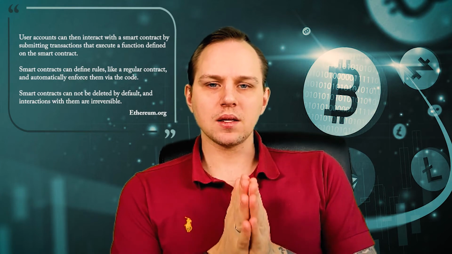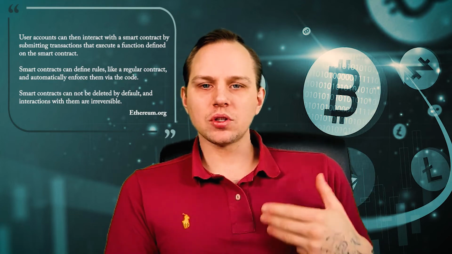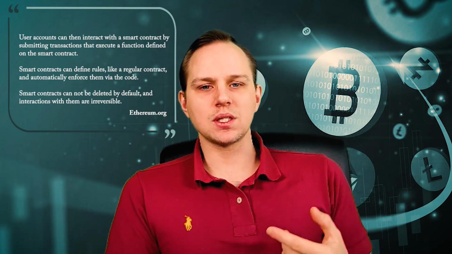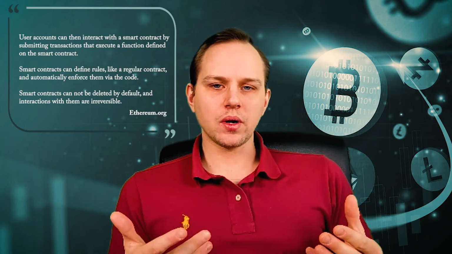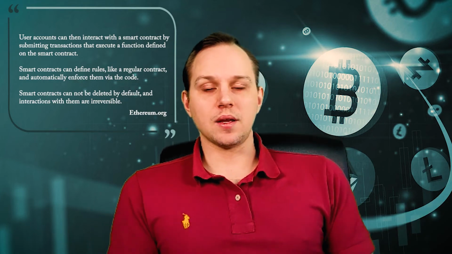They have payments. DeFi enables quick, frictionless, trustless, and creative payment methods. This is one of the key roles that smart contracts will play. User accounts can interact with the smart contract by submitting a transaction that executes a function defined on the smart contract. Smart contracts can define rules like a regular contract and automatically enforce them via code. Smart contracts cannot be deleted by default and interactions with them are irreversible. This is what Ethereum says about it.